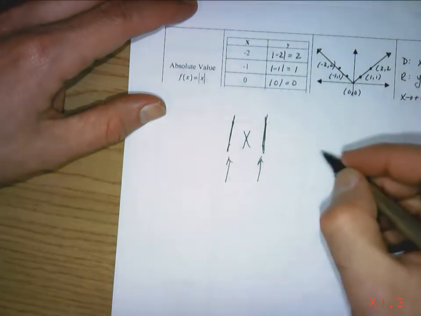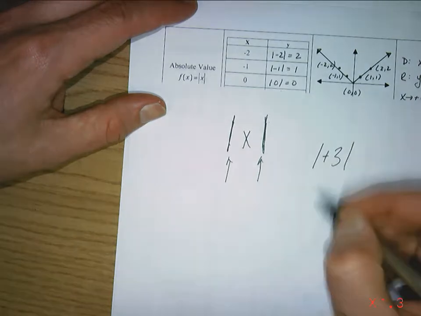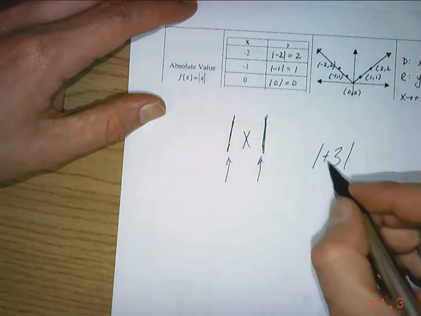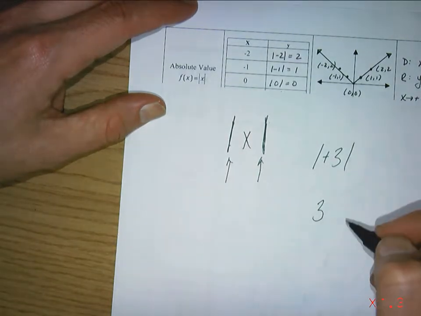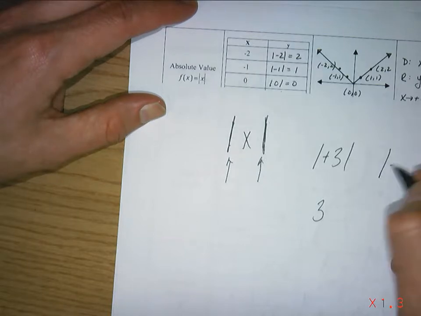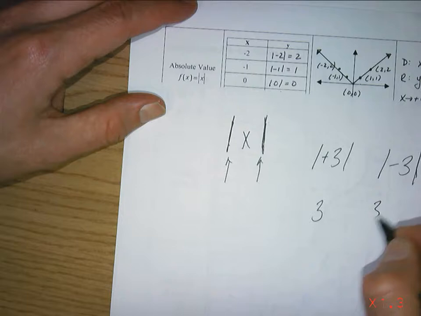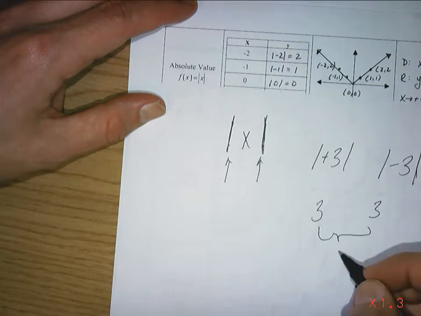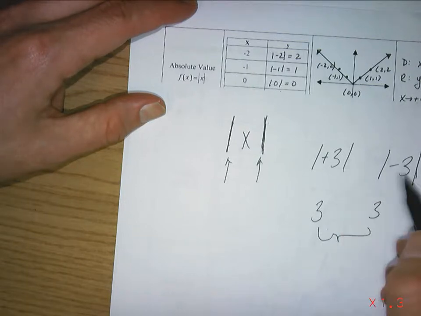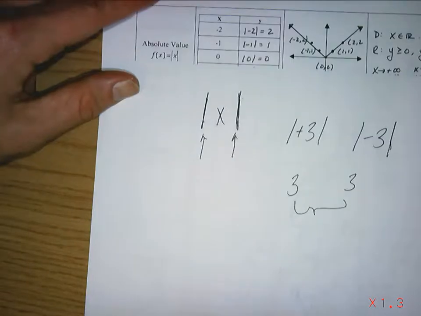Now what they do is if I have plus 3, the absolute value takes away that sign and just makes it 3. And the absolute value of negative 3, the absolute value takes away the sign and just makes it 3. So the idea is it gives me just the absolute value regardless of sign.